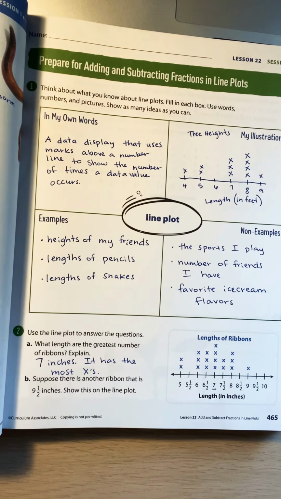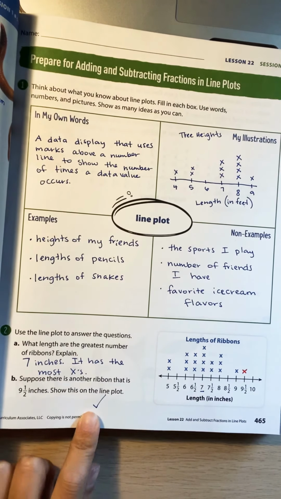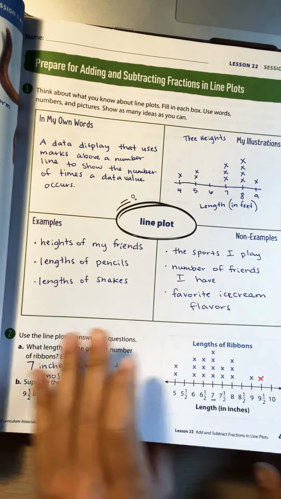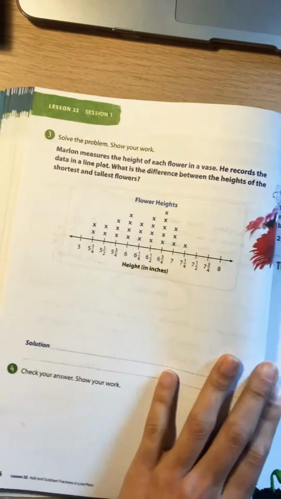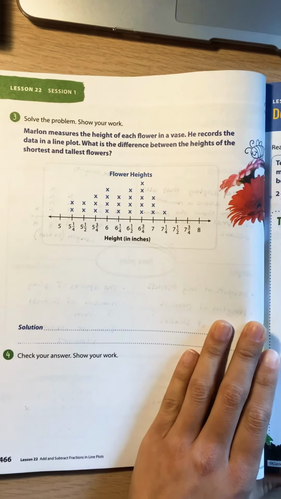Okay. Suppose there's another ribbon that is 9.5 inches. Show this on the number line. Okay, so at 9.5, right here, show another ribbon. I'm going to add one more. Okay, my little red X. Did a different color so you could see it. Okay, so you just put an X above 9.5. Check. Done. Then the back page. Okay. Good. Good enough. Number 3.